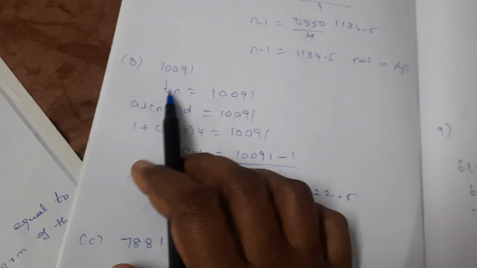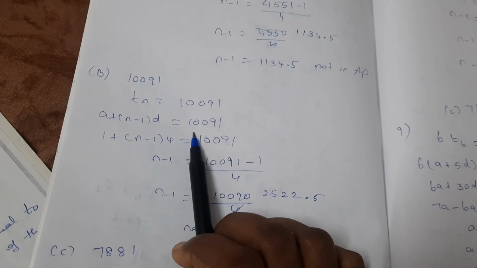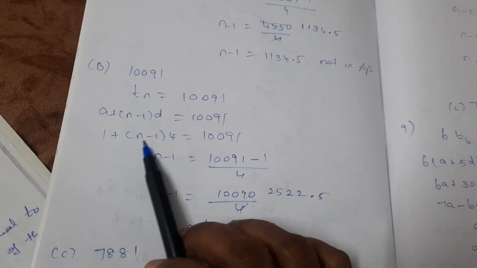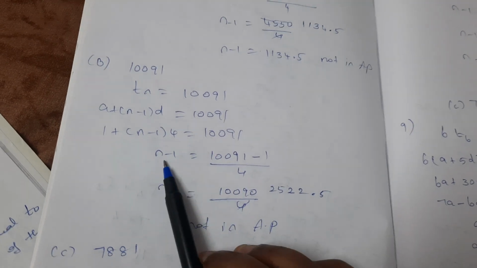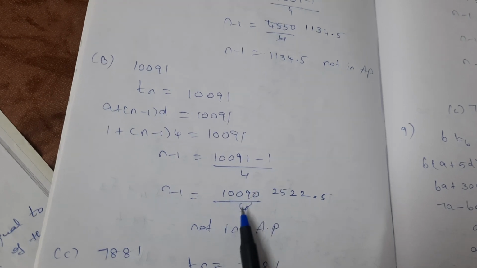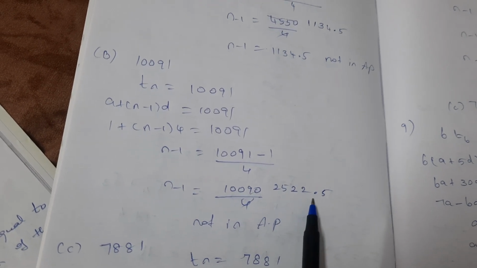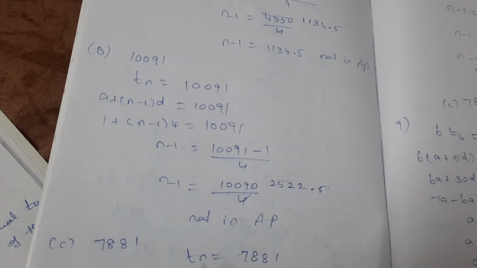Then option B, 10091. So a plus n minus 1 into d, so 1 plus n minus 1 into 4 is equal to this value. So n minus 1 is equal to 10090 by 4. Now we divide it, also a fraction. So this is not in AP.